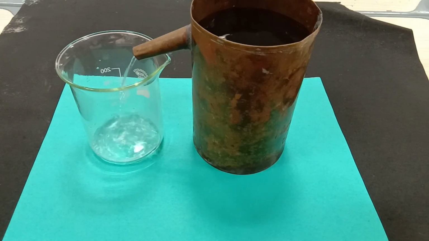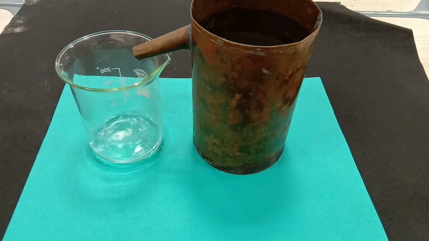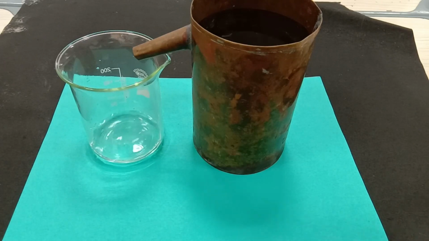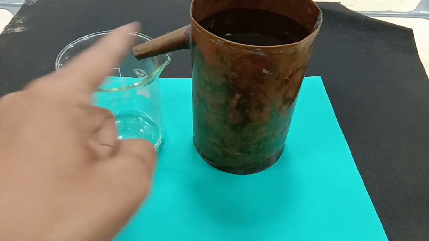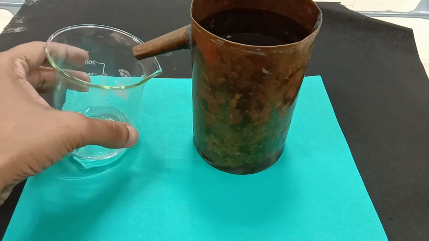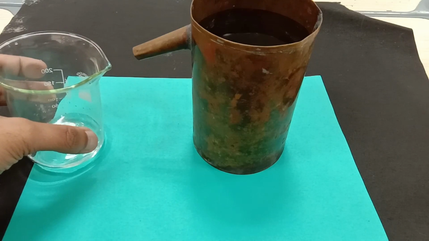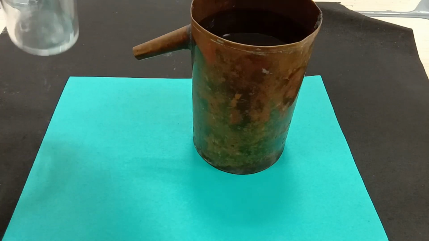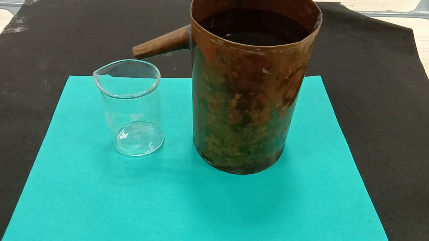As you can see, the extra water is overflowing out, and I must ensure that this Eureka can is completely full. Now almost all the extra water has been taken out in this beaker. Now I will take another beaker with some graduations on it, and put it over here like this.